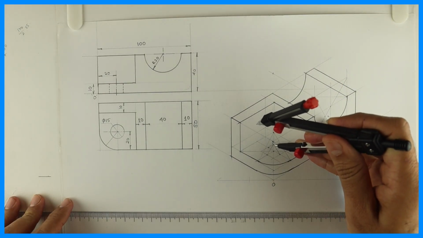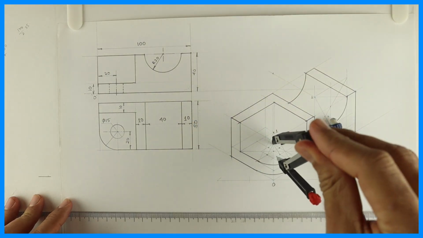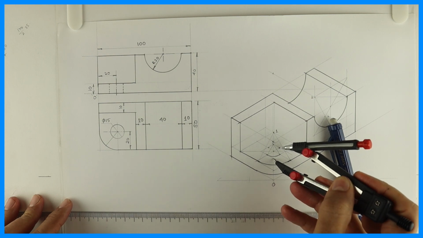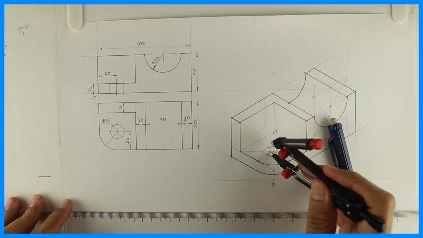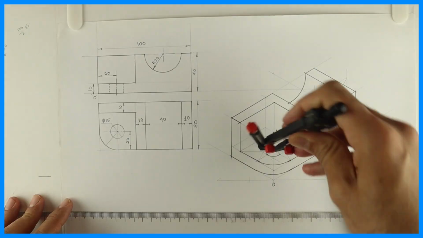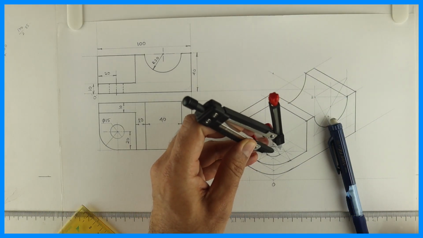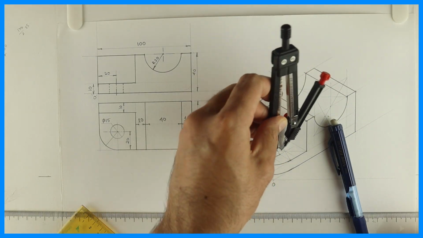Now from this center point, see this. We can draw this arc. From this point, we can draw this arc. From this diagonal intersecting that line, we'll draw this curve. Same on the other side. So we are done with circle by 4 center method.